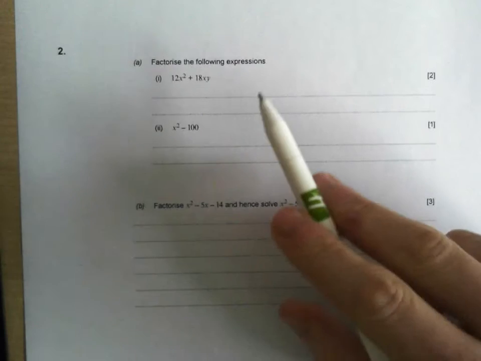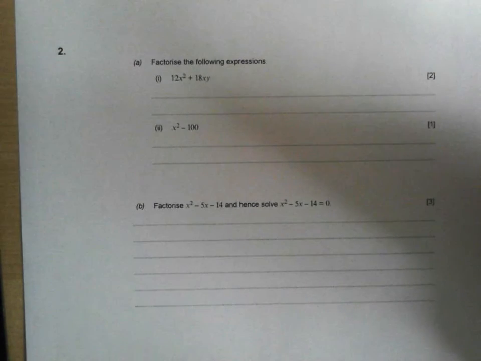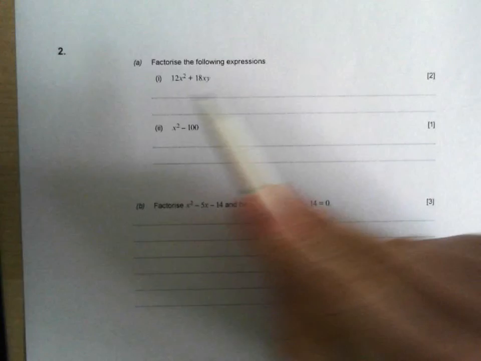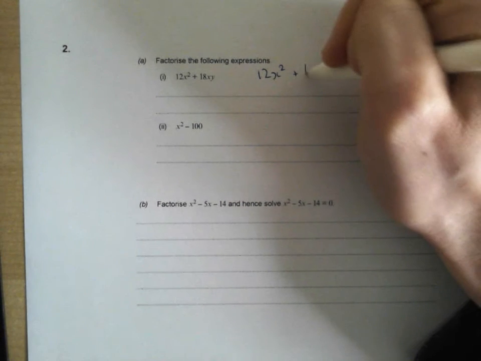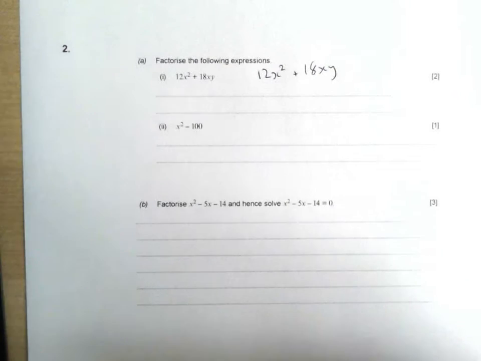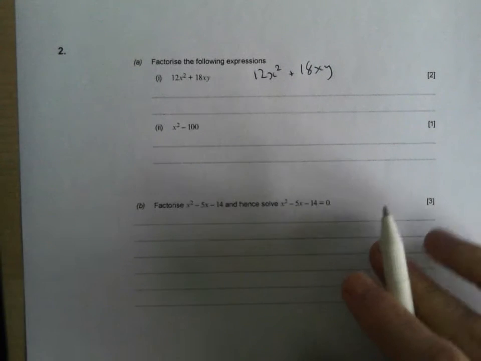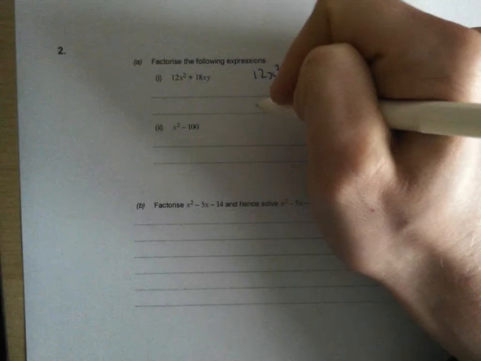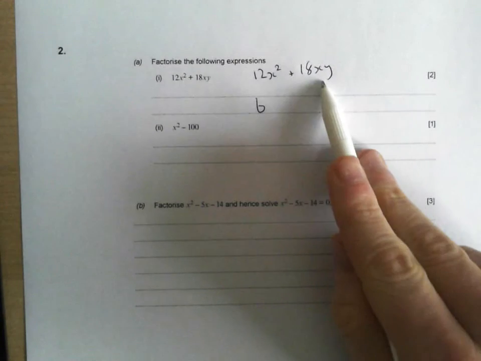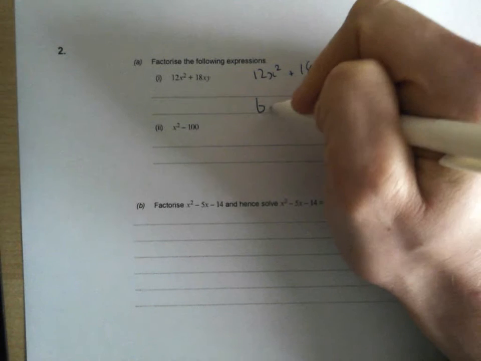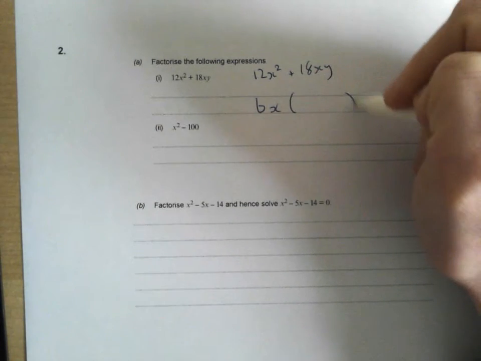So again, I'm going to use my technique from question 1 and assume it's a single bracket first. Is there anything I can take out that's common to 12x squared plus 18xy? Let's sort my numbers out first. What's the biggest factor of 12 and 18? Well, I reckon that's a 6. What about my letters? I've got an x squared and an xy. Well, I can take a factor of x out of that, and then just see what I've got left over.